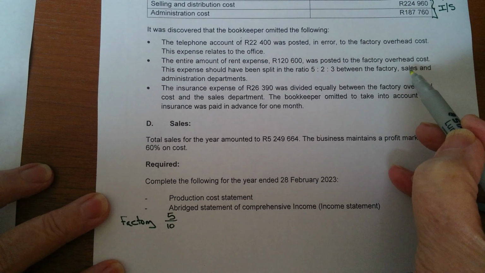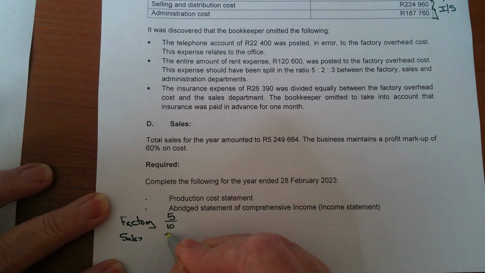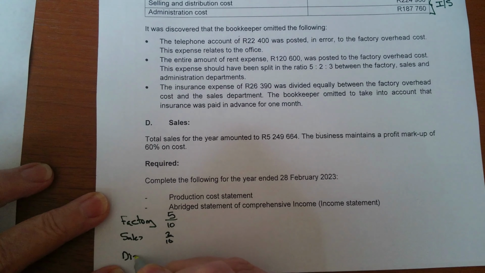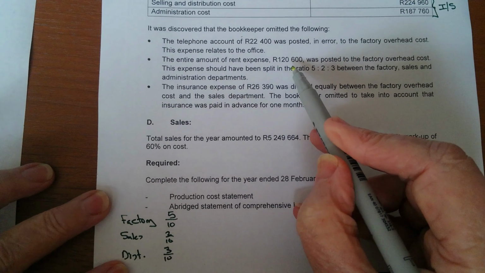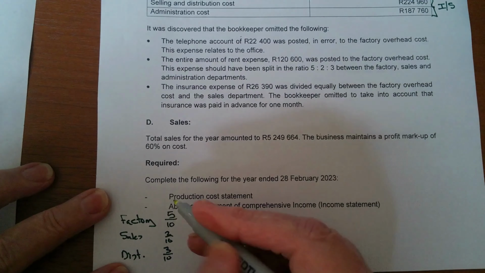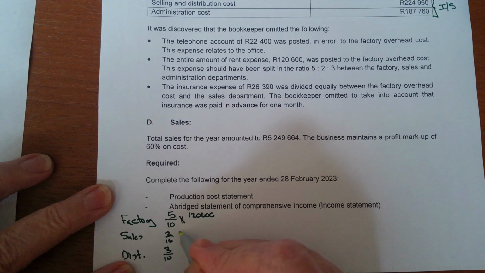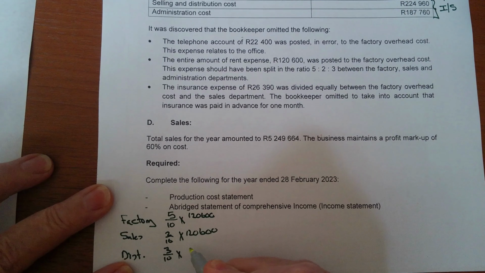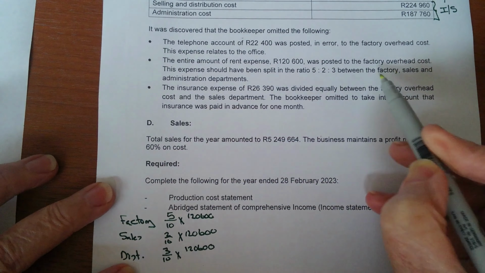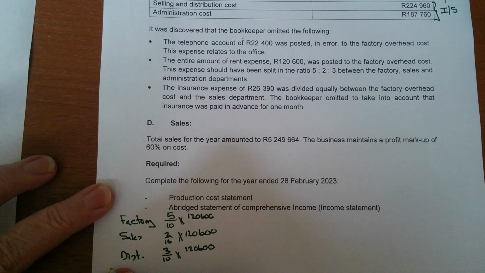The second one is sales. So sales will be 2/10, and distribution will be 3/10. Okay, and they say the 120,600. So times 120,600, so that we can see what is the total expense that's supposed to go to sales and distribution and admin. Okay, factory, sales, and admin.